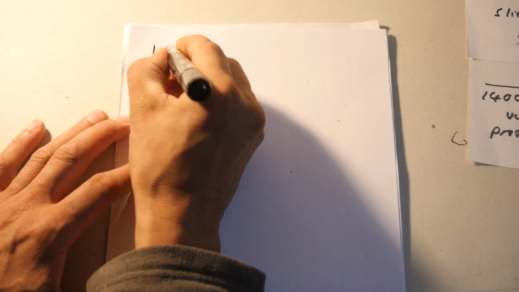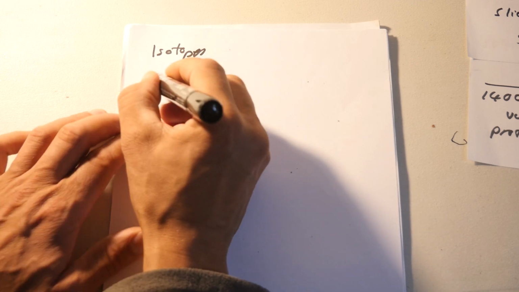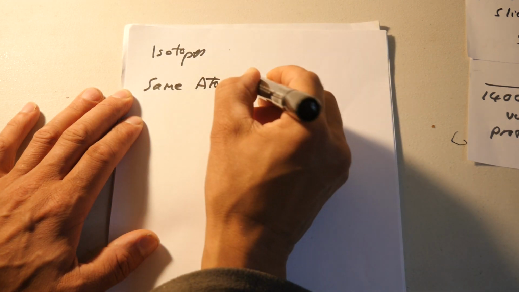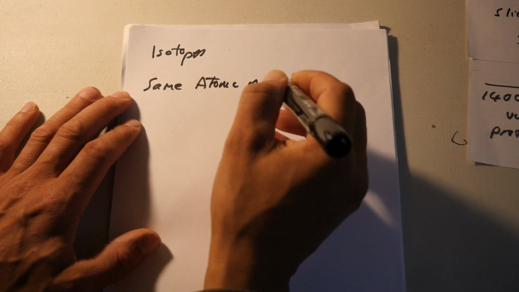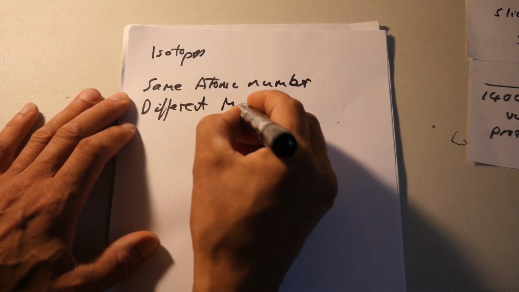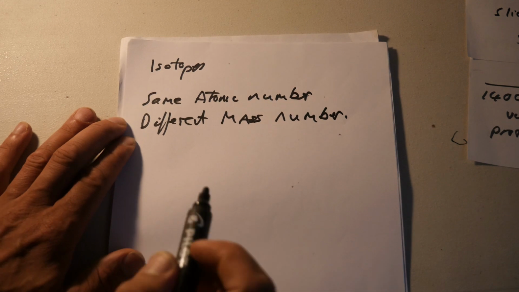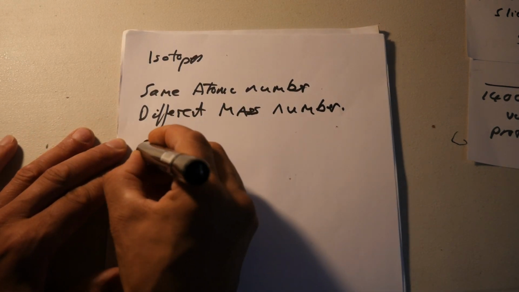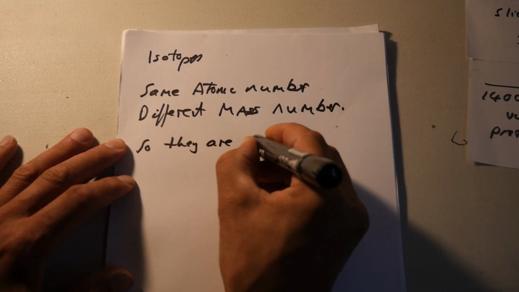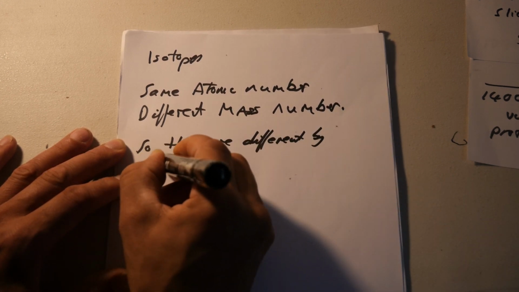Isotopes basically have the same atomic number, but a different mass number, okay? So what this means is that they are different by the number of neutrons, by 1 neutron.